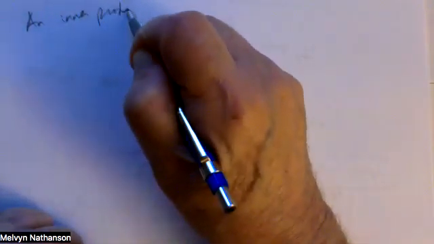So an inner product on a vector space V is a function, I'm going to write it just like this, from V cross V into the field, the real numbers. So that means that for any two vectors, V1 and V2, the inner product is some real number.